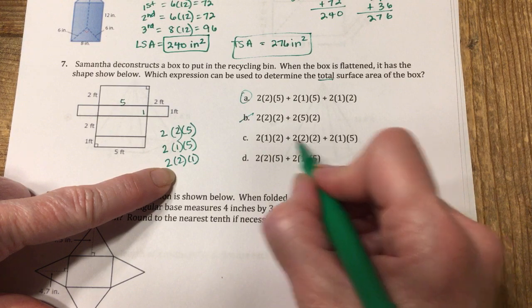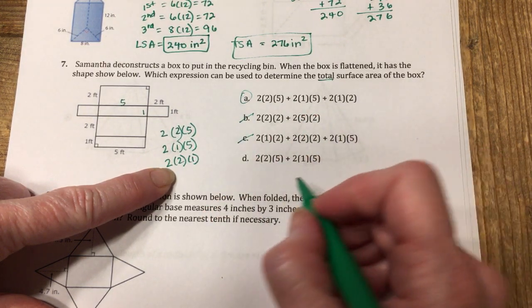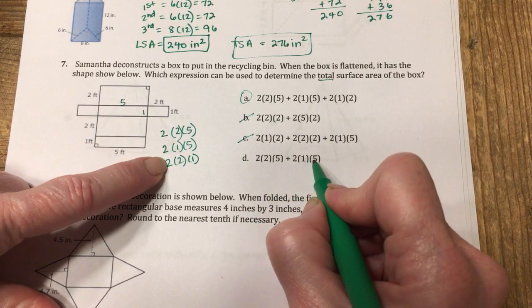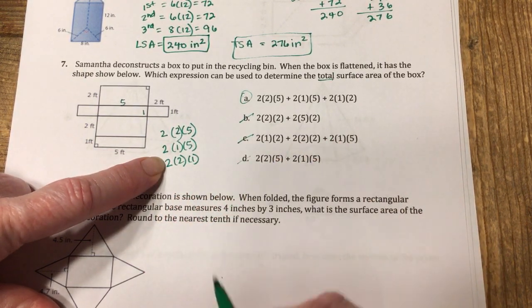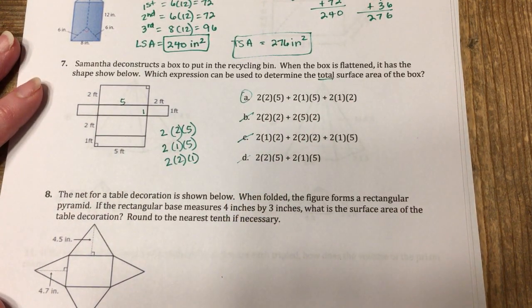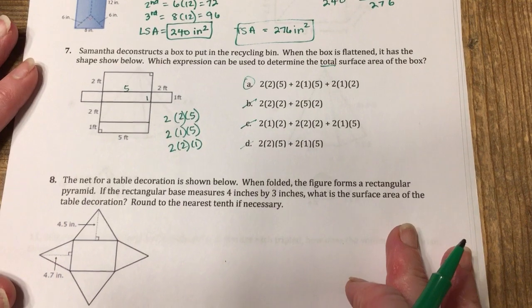Again, 2 times 2 times 2 is not one that I use, so I'm going to reject that. And then 2 times 2 times 5 is what I'm using here. 2 times 1 times 5, but they left off this part right here. So D is not my answer either. So I'm going to go with A as the expression that can be used to determine the total surface area.